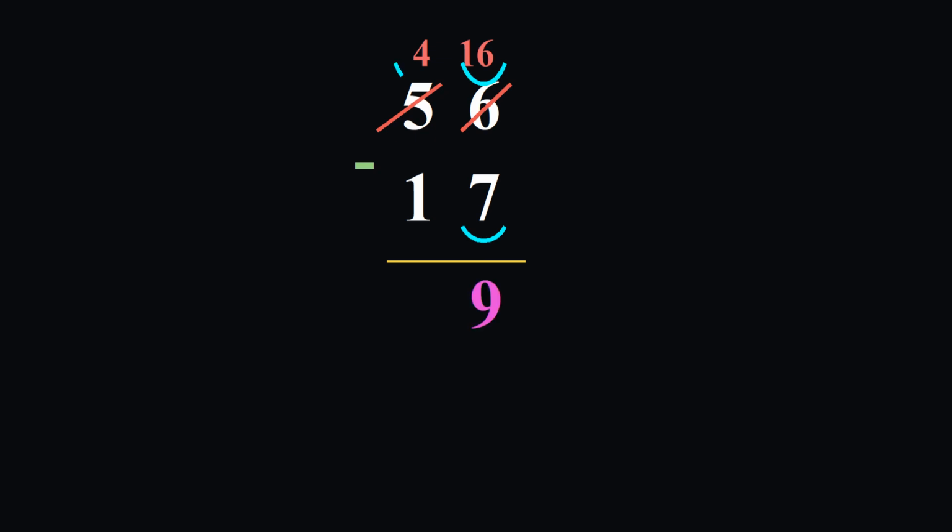Write 9 in the ones place. Then go to the tens column. 4 minus 1 equals 3. Write 3 in the tens place. So 56 minus 17 equals 39. And this is our final answer to this problem.